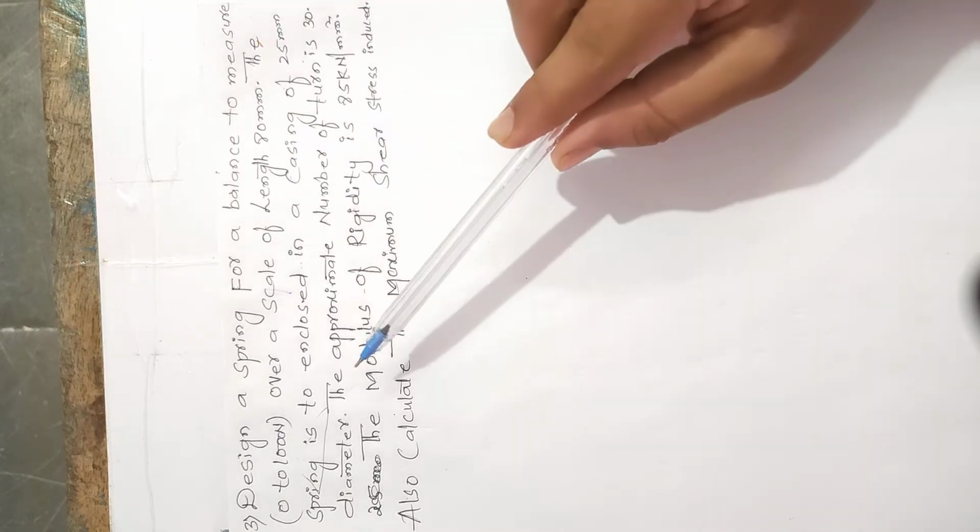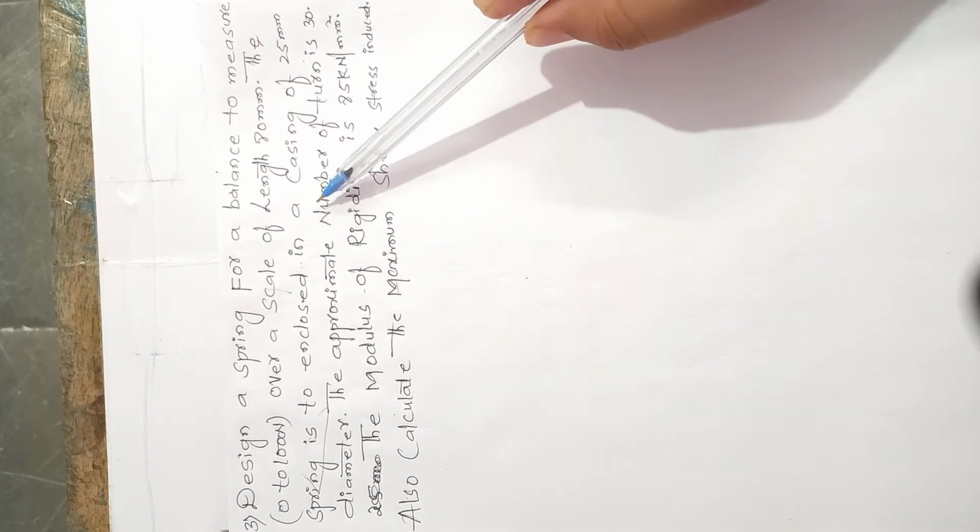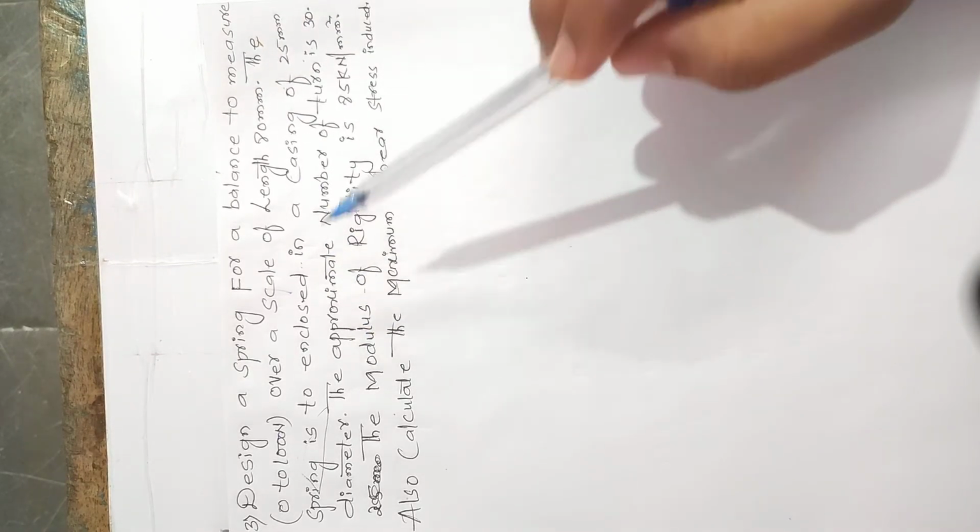The spring is to enclose in a casing of 25 mm diameter. The approximate number of turns of a spring is given as 30. The modulus of rigidity is 85 kN per mm square. Also calculate the maximum shear stress induced.